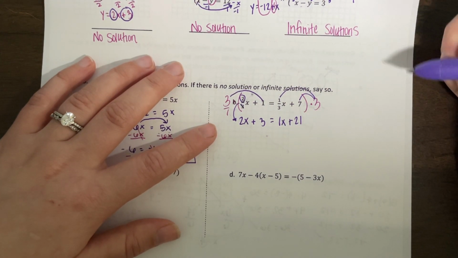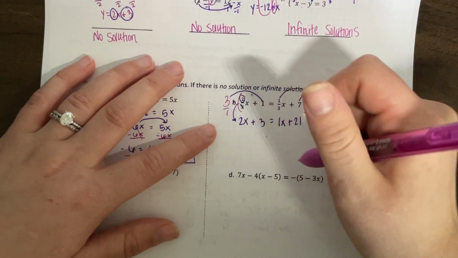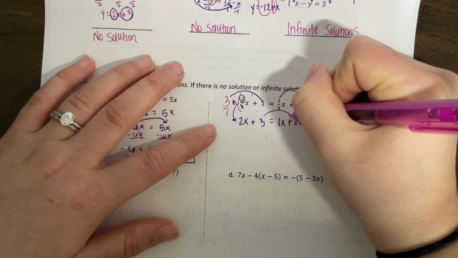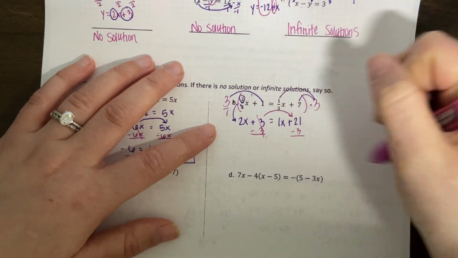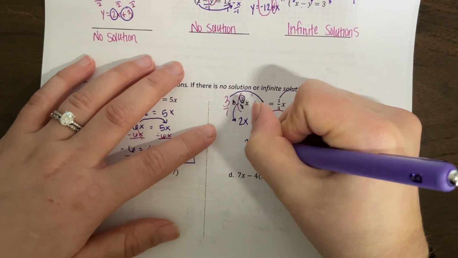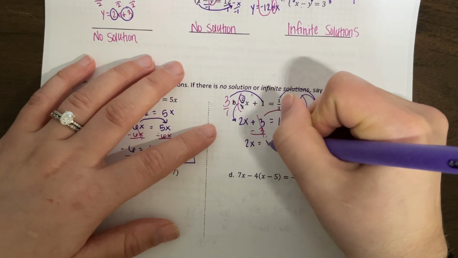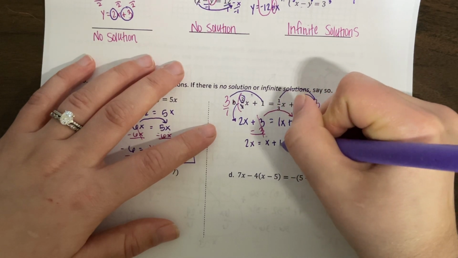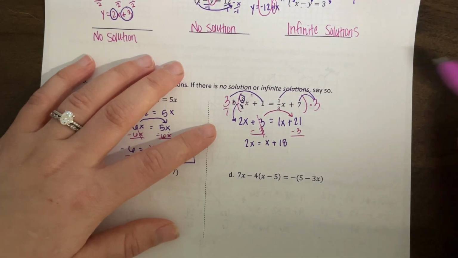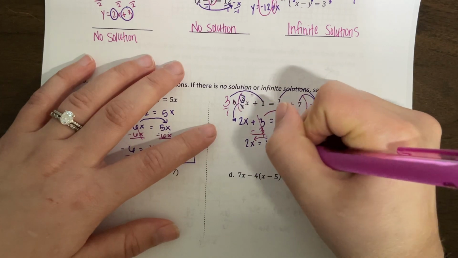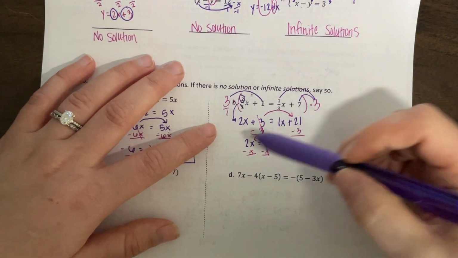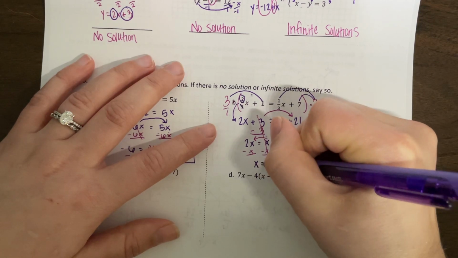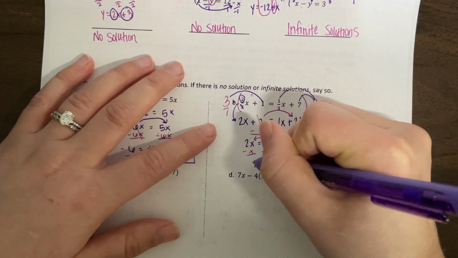Okay, let's move our numbers to be with other numbers. So let's move this 3 to be over with the 21. Let's subtract. So we have 2x equals x plus 18. Let's get that x over there. So we'll subtract. 2x minus x is just an x, and 18 is left.